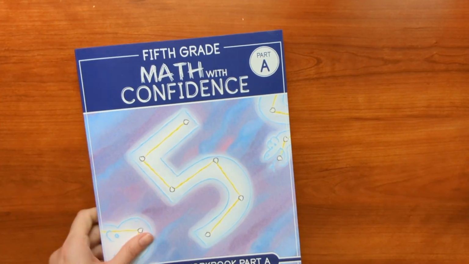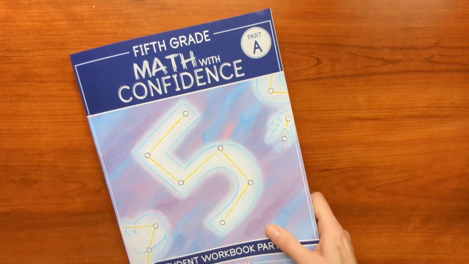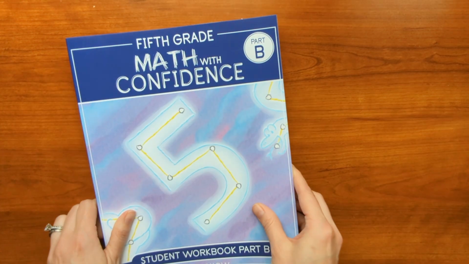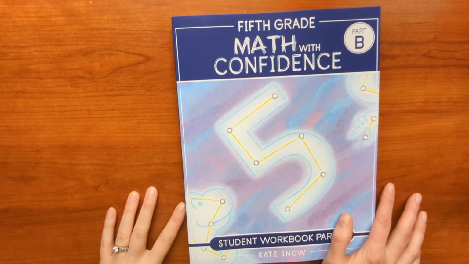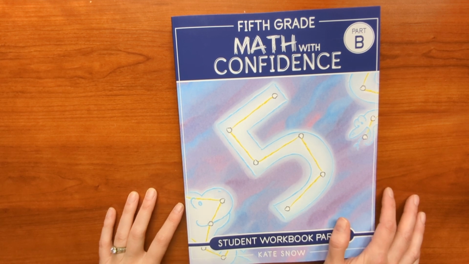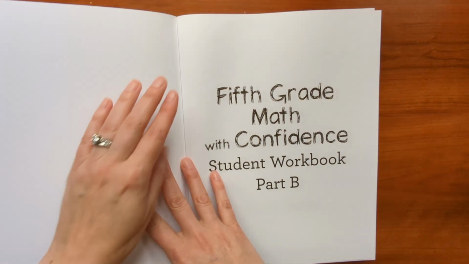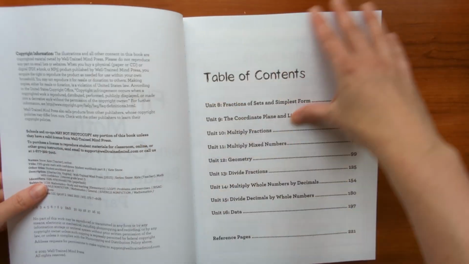So that's the Student Workbook Part A, and now we'll take a look at Student Workbook Part B. So Workbook Part A involved new concepts, but also a lot of review and extension of the concepts that your child studied in 4th grade Math with Confidence. Part B starts to go deeper into a lot of brand new topics, especially related to fractions and decimals.